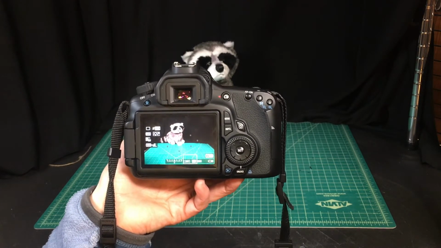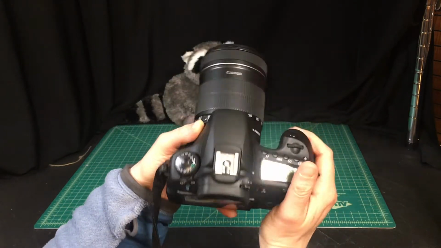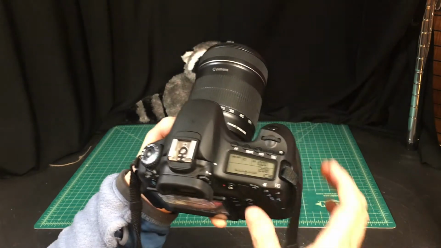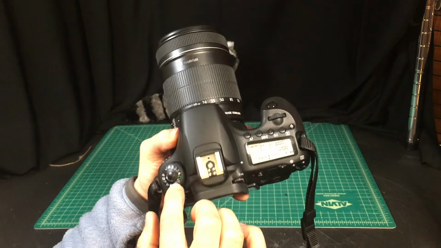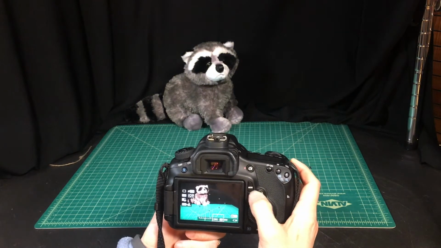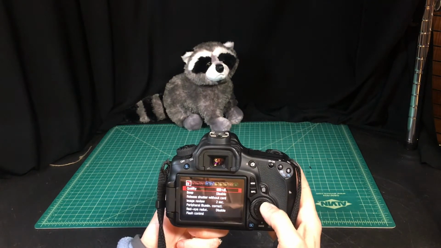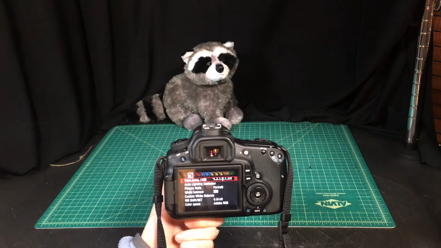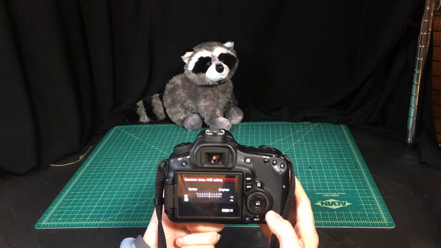Now for exposure, depending on the setting you're using, that will adjust the exposure. I'm in just an automatic setting, but when I'm in this programmed auto setting, one of the things that I can adjust is exposure compensation. So I'm going to find that in the menu, and it's over 1 and it looks like Expo Comp. So I'm going to hit OK.